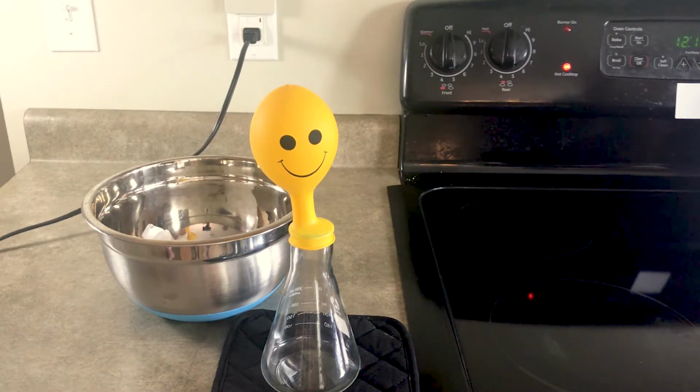Let's find out. The materials that you need for this lab are a hot plate. Since I don't have a hot plate, I'm just using my kitchen stove. A flask, a balloon, hot mitts, tongs, and ice water.